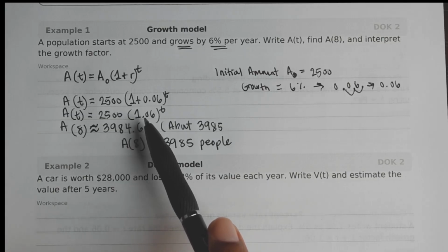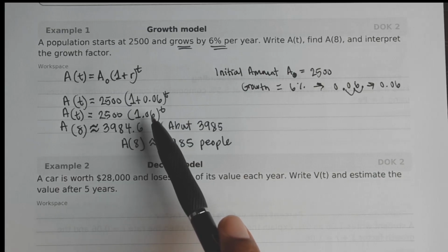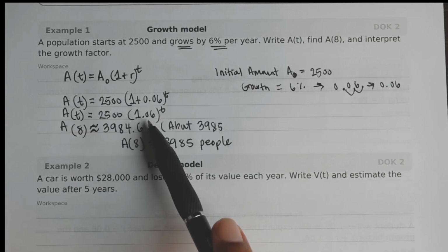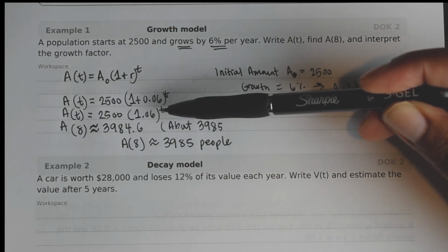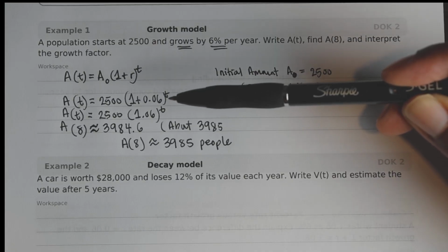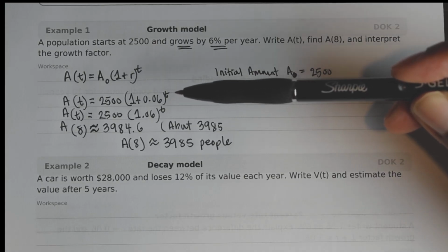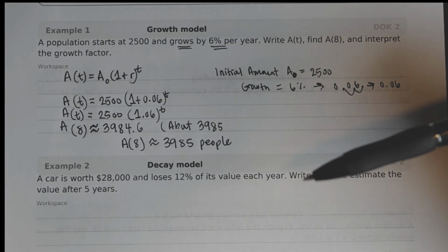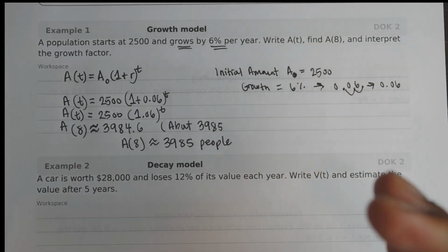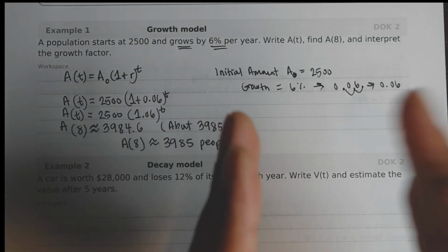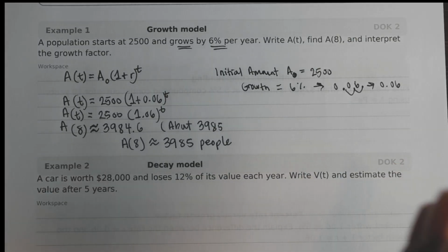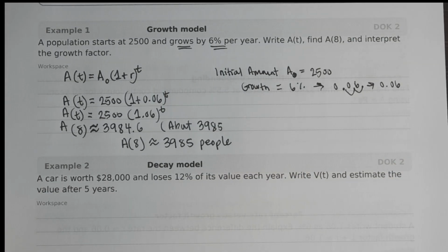Okay. Now, interpreting this growth factor, the growth factor is here. So 1.06. What that means is that each year the population is basically multiplied by 1.06. So in other words, the population keeps 100% of what it already had and then gains an additional 6% each year. Whatever the new amount is, it gains another 6% from that. And then whatever the new amount is in year 3, it gains a 6% growth rate from there.